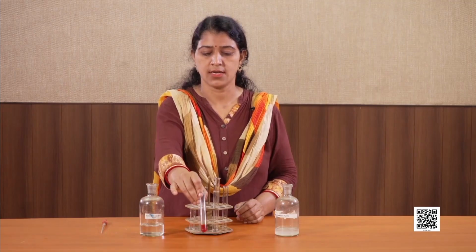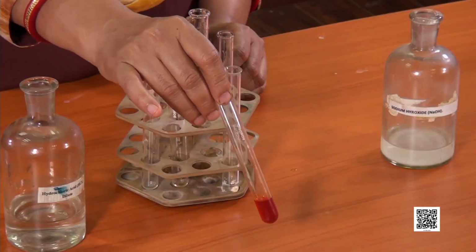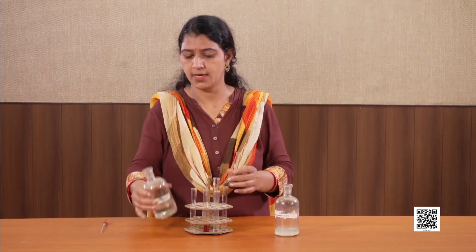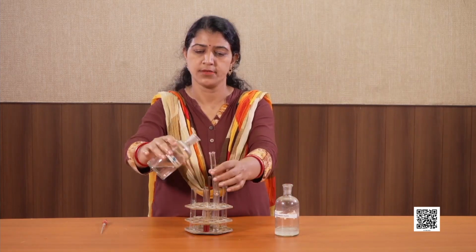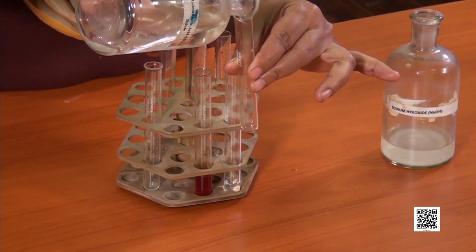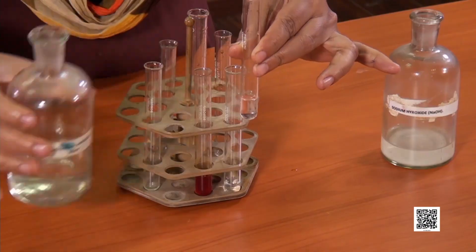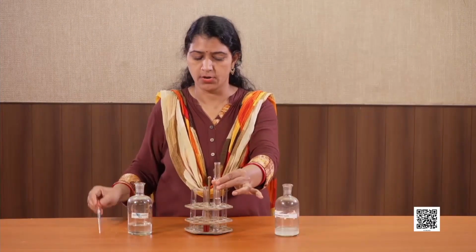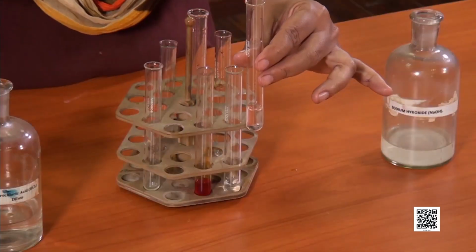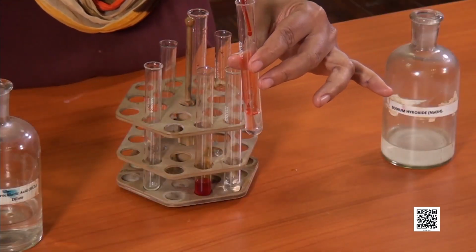You can easily see the orange color of this dye. Now in this test tube, I am taking hydrochloric acid, which is acidic in nature. Now you can see what happens when methyl orange drop is being put into acids. Please observe the change, dear children.